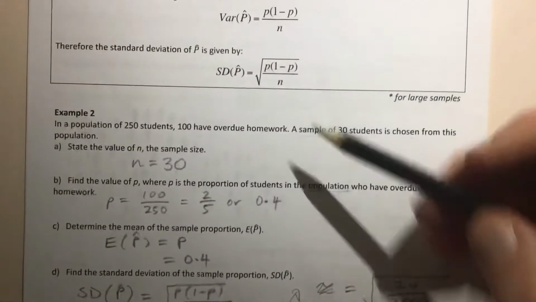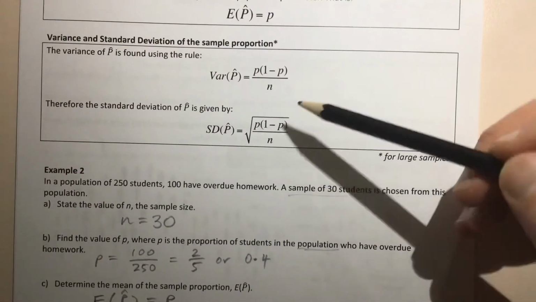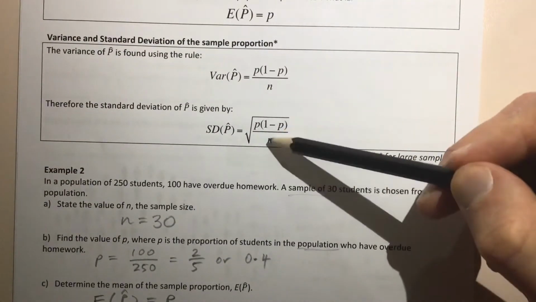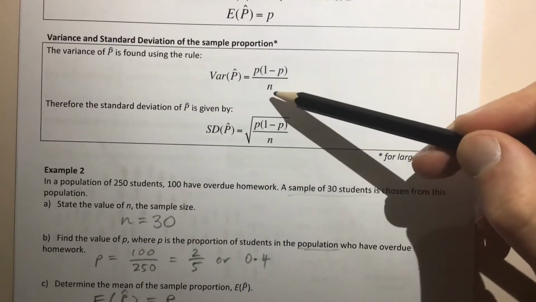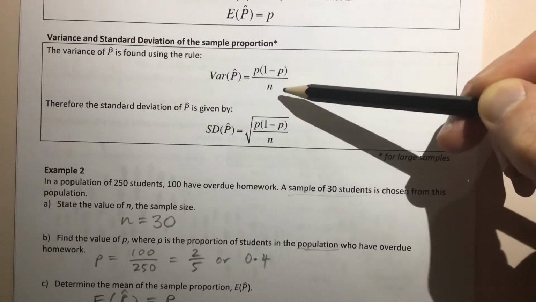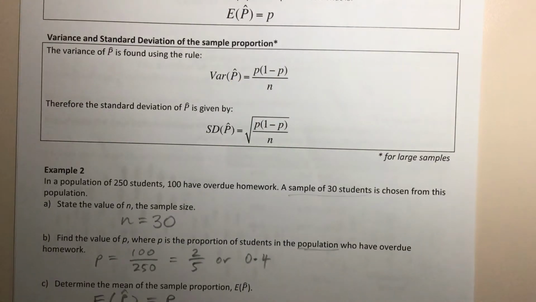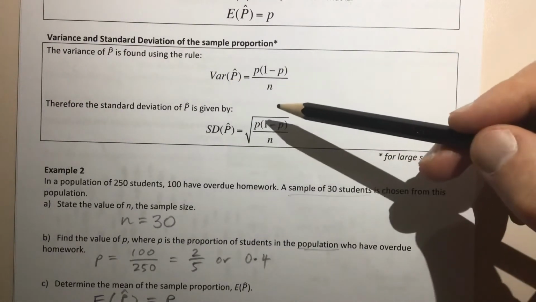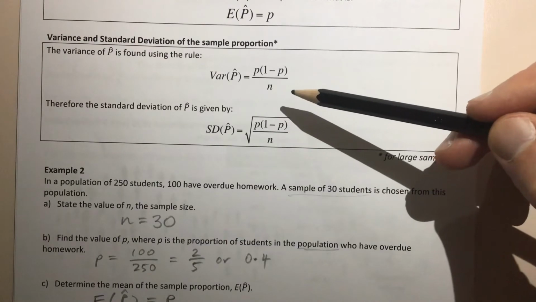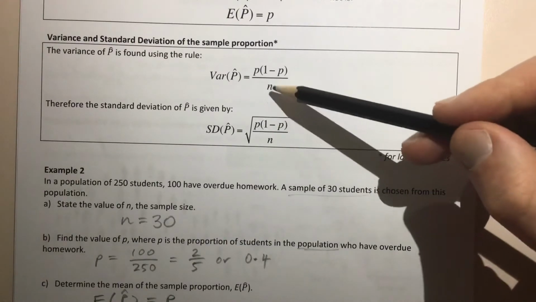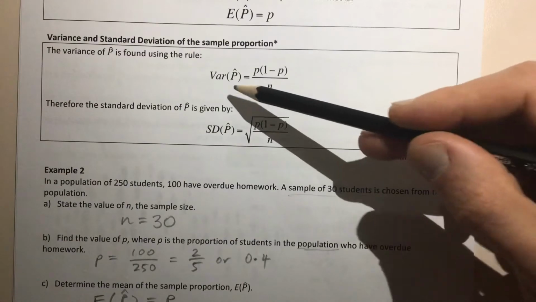And when you look really carefully at the formula for the variance and the standard deviation, you'll notice that n is in the denominator for both of them. So what that means is that the bigger the size of n, the smaller the variance should be. And again, that makes sense because the bigger our sample size is, the more reliable our sample proportion should be. And so that's why a larger value of n will lead us to a smaller variance and smaller standard deviation.